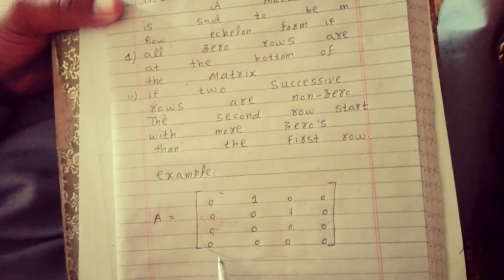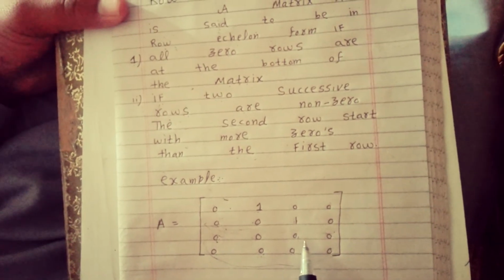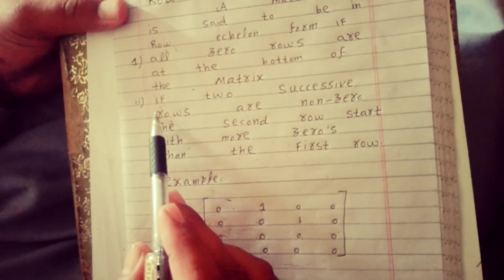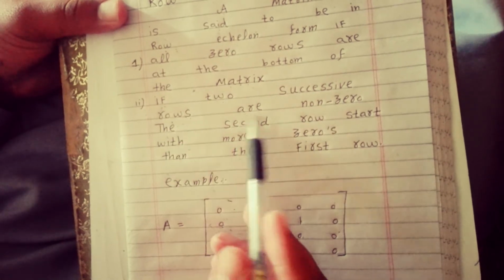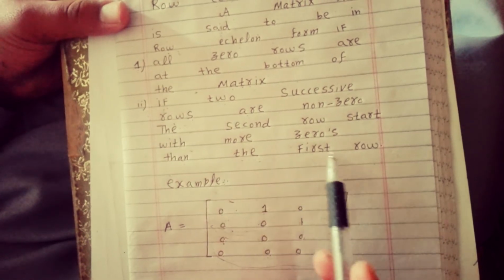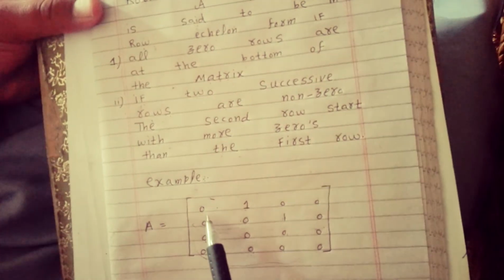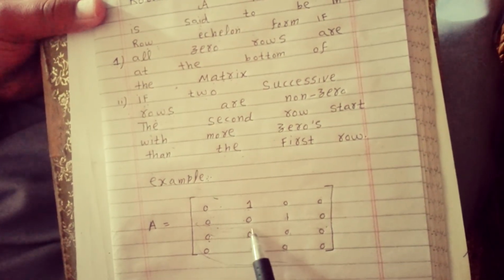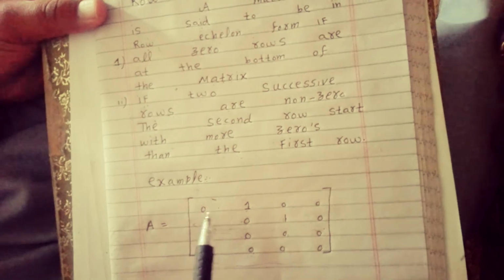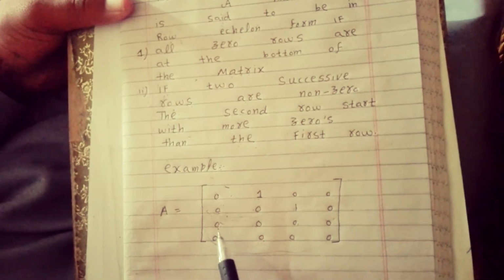So look at the matrix, as these two rows are zero rows and at the bottom of the matrix, the first property is satisfied. Now we check the second property. The second property is if two successive rows are non-zero, then the second row starts with more zeros than the first row. So look at the matrix, as these two rows are non-zero and the first row starts with 1 zero and the second row starts with 2 zeros, as the second row starts with more zeros than the first row. So the second property is also satisfied. So yes, this matrix is in row echelon form.